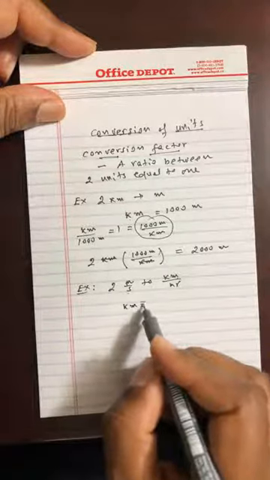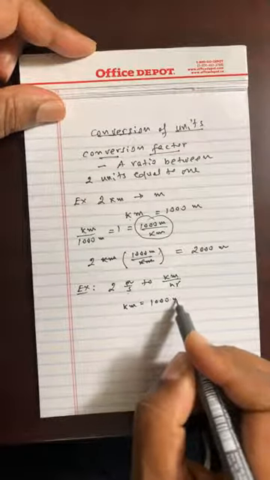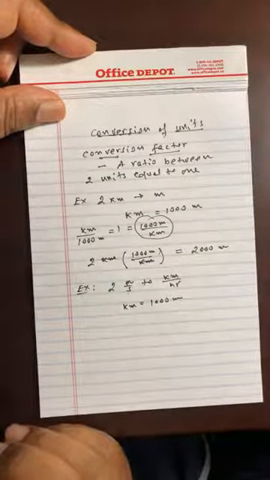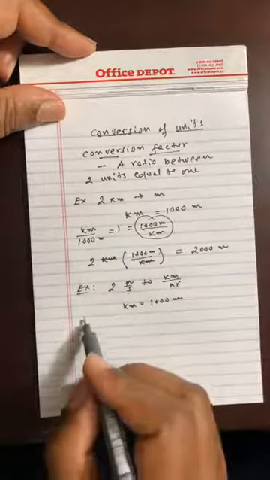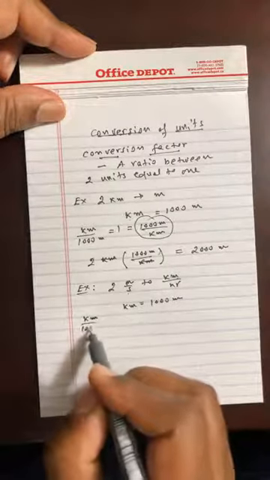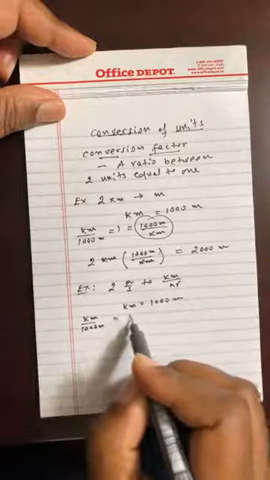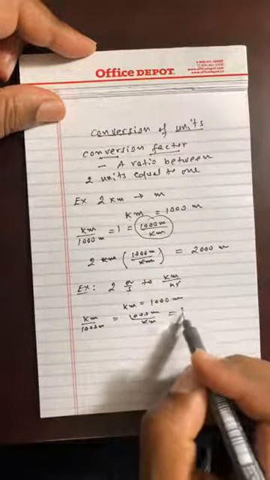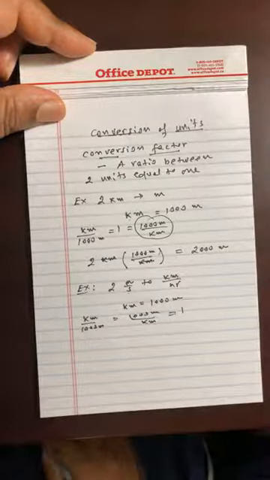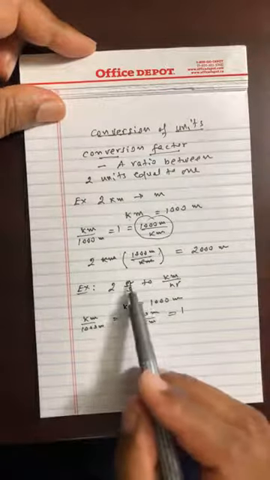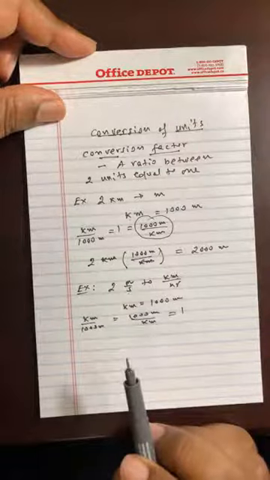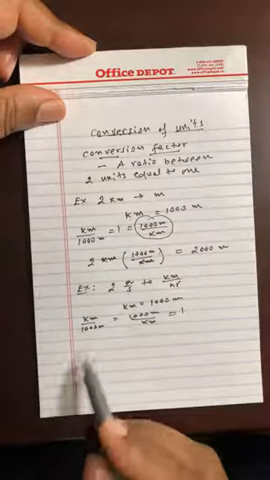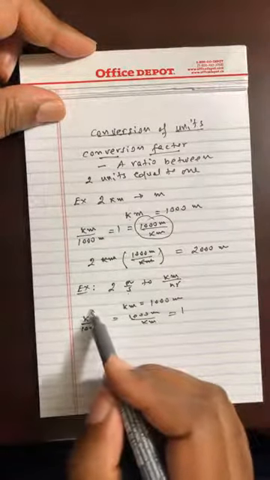Kilometer is equal to 1,000 meters, so we're going to have two conversion factors, either kilometer over 1,000 meter or 1,000 meter over kilometer. They're both equal to 1. Since meter is at the top, we have to take the ratio where meter is the bottom, so we cancel it out.